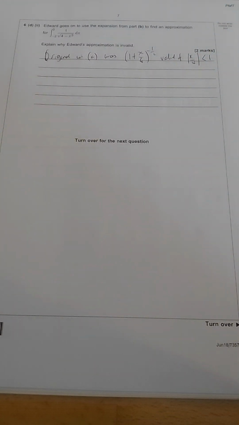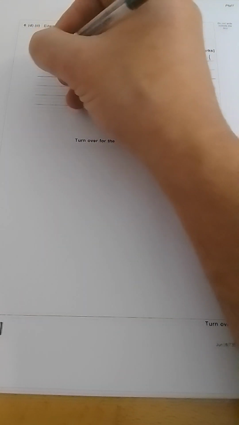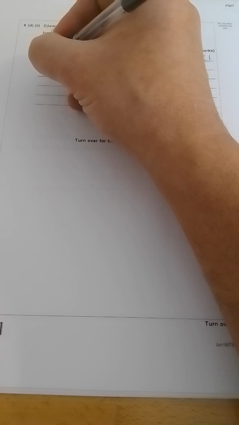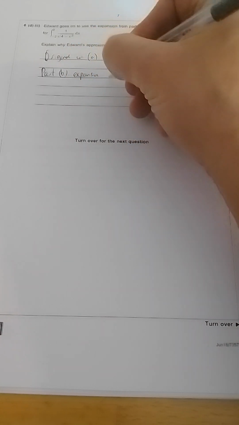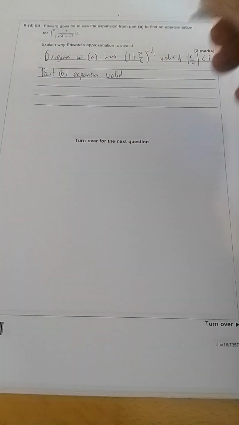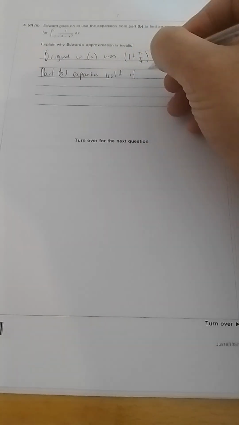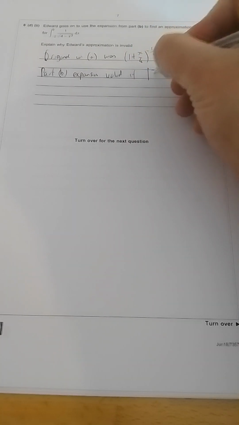So in part B, we changed that to being minus x cubed. So the part B expansion is valid if modulus of minus x cubed over 4 is less than 1.